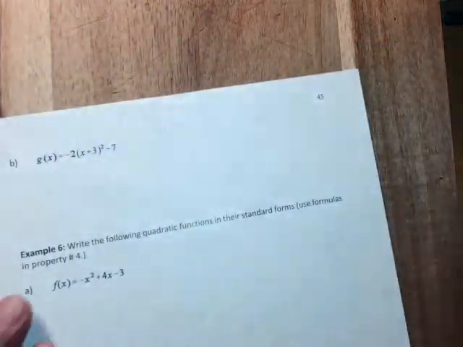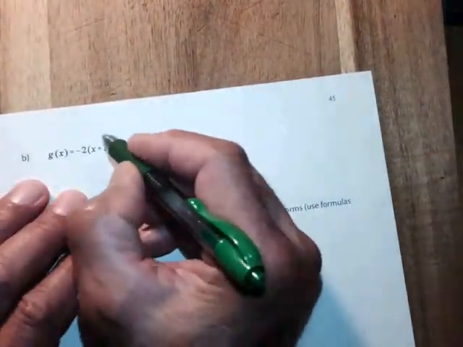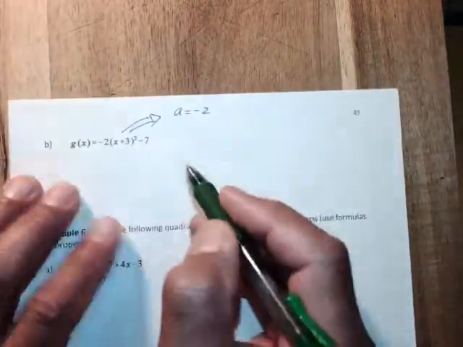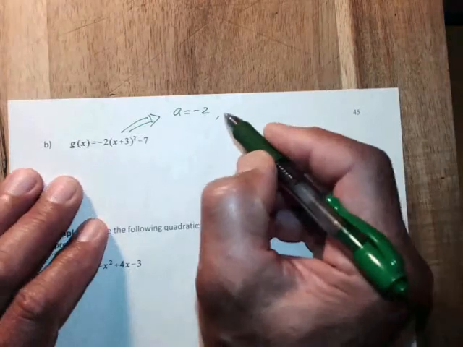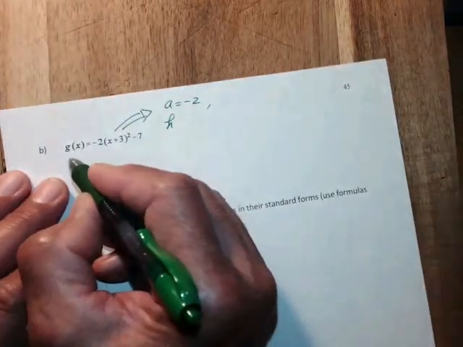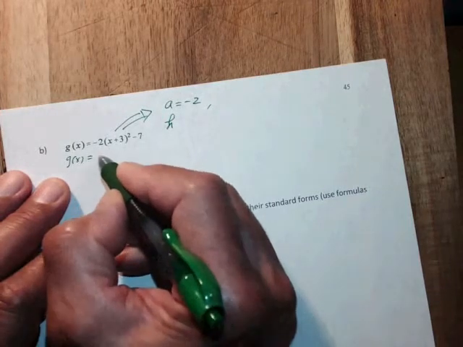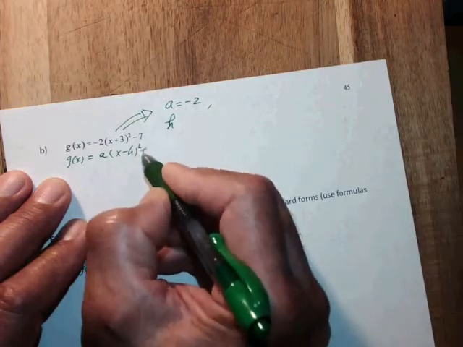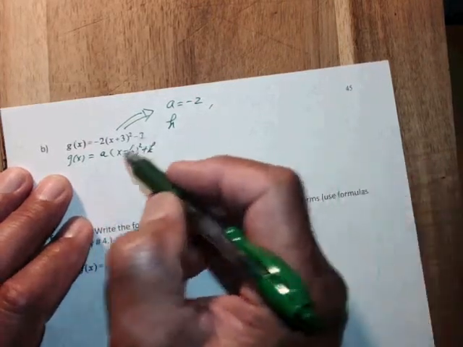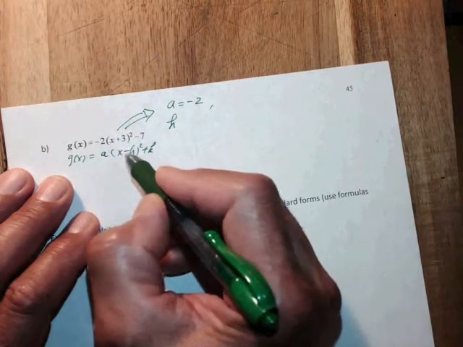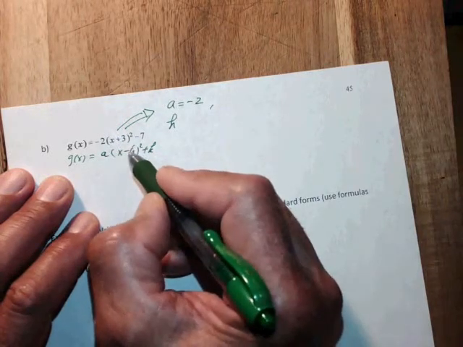Let's do another one. Again, a is negative 2. For h, if I write the formula under it, g of x equals a times x minus h squared plus k. See? So a corresponds with negative 2, x corresponds to x, and then you have plus here, minus there.